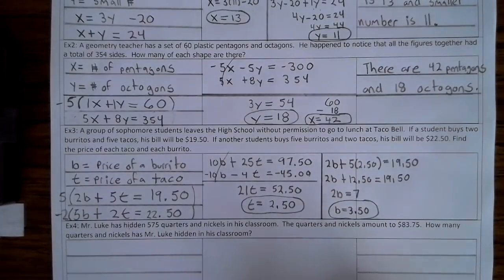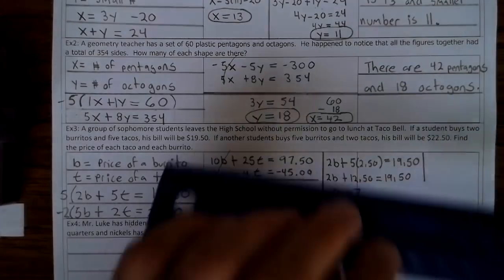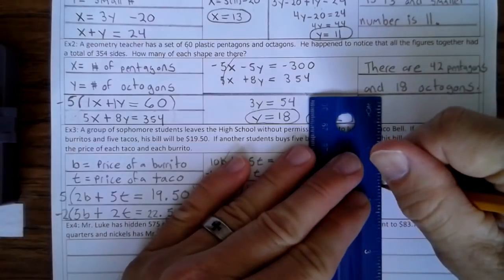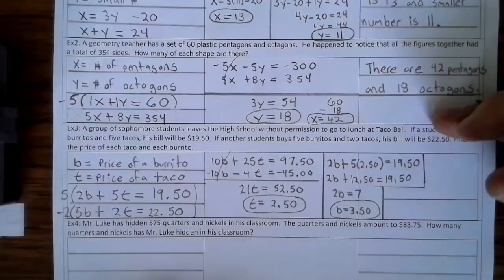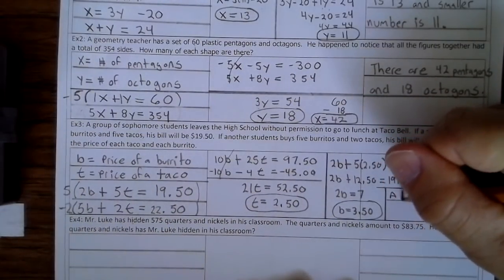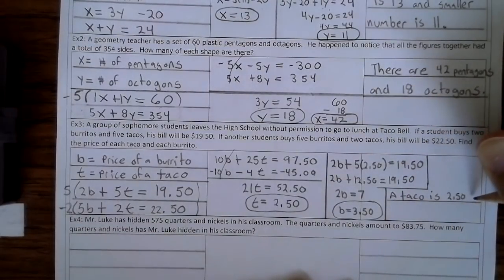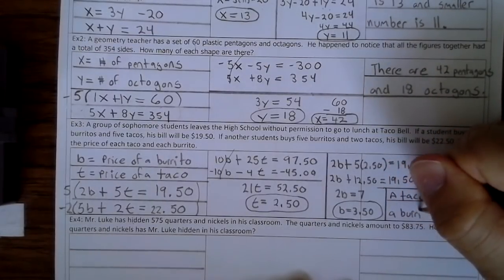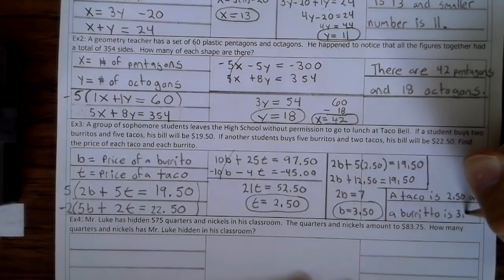All right, last step is you're going to explain the solution in sentence form. So you would say a taco is $2.50 and a burrito is $3.50.